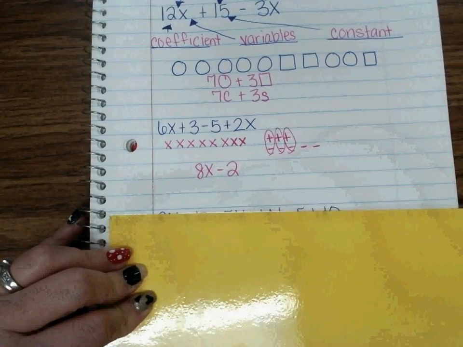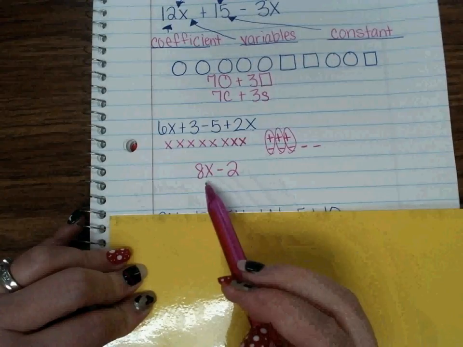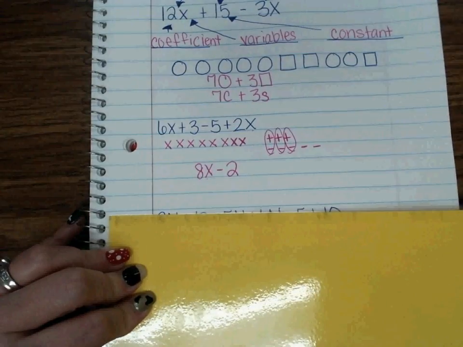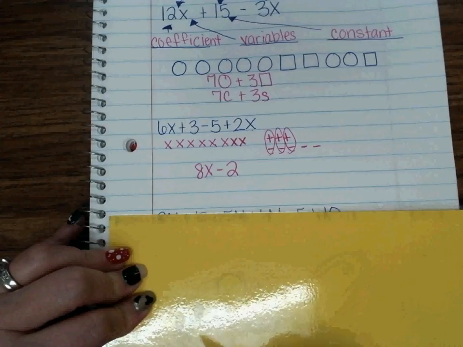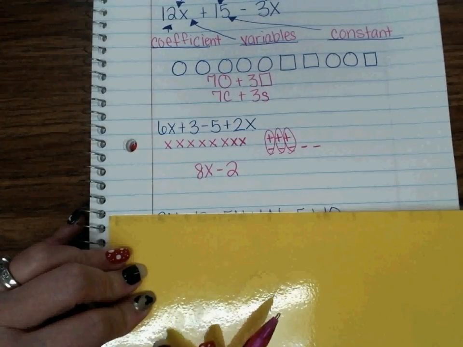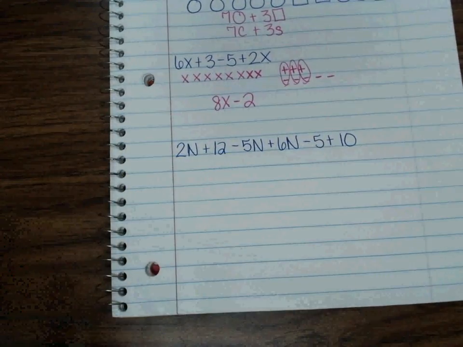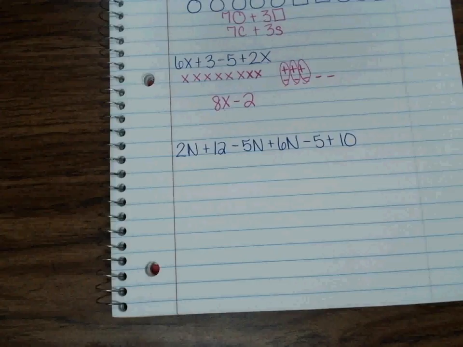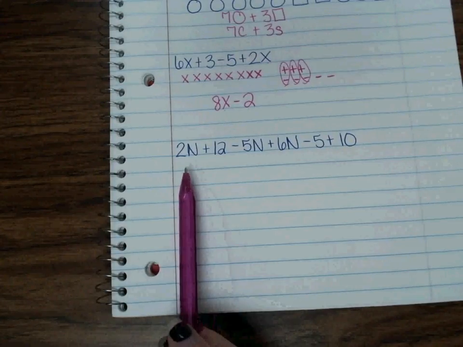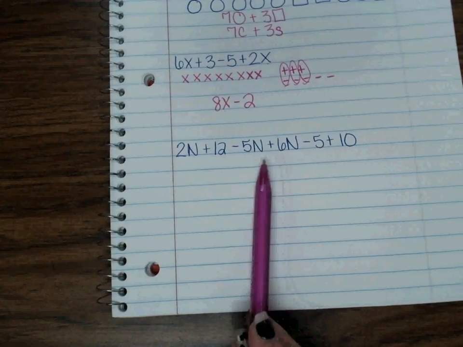Okay, so I've gotten from this kind of long expression down to a smaller expression, and these expressions are equivalent to each other. Yes. Okay, but now we don't want to draw a whole bunch of x's every time, and we don't really want to draw our 0 pairs. So what we have to do when we come across an expression is look at what things can be combined. I need to combine my terms that have variables with my other terms that have variables, and then I need to combine my constants.